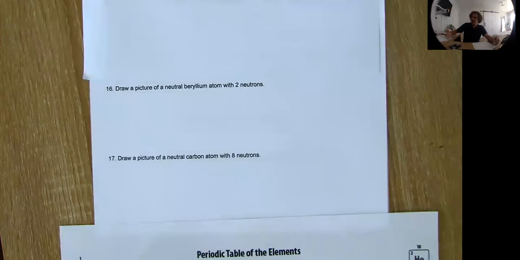All right, so in this section, we're going to draw out all the different parts of atoms or ions or isotopes. And we have 2 examples that we're going to draw. Just in case you're super confused, we're going to draw out all the different parts, and you can really count on all the different parts.